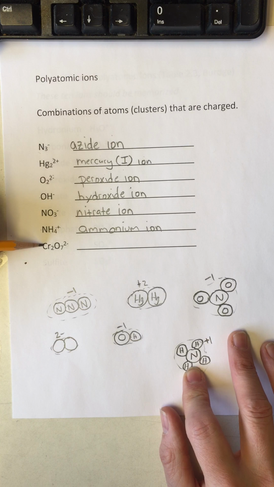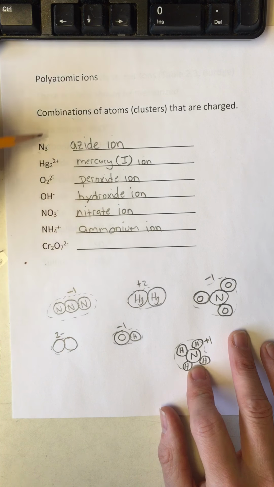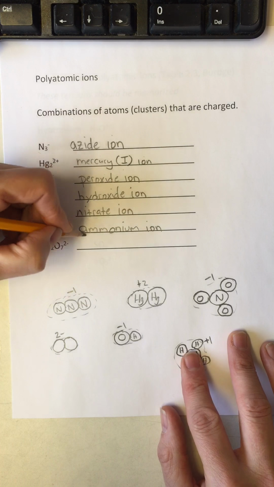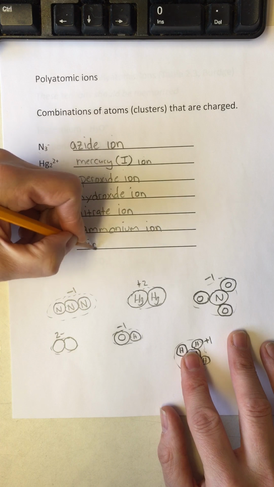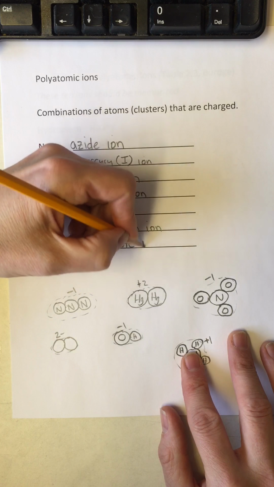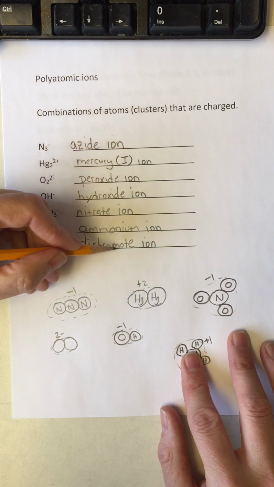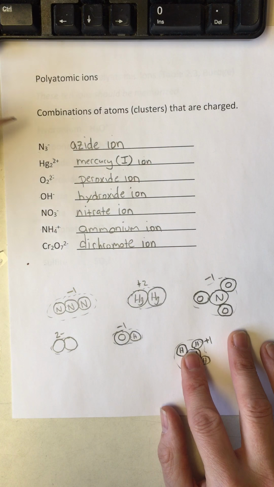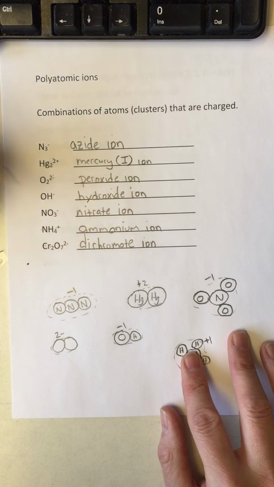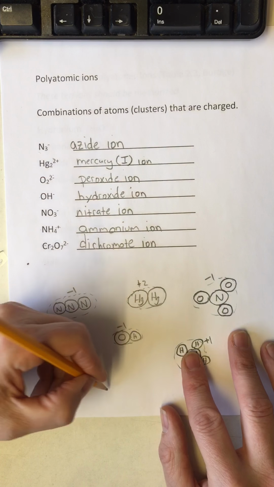And just to show you, it can get more complicated. I'm not really showing you very complicated ions. They can get much more complicated, but this one's a little bit more. This is called the dichromate ion. Di meaning 2. Notice this one ends in -ate, not -ide. The dichromate ion has 2 chromiums and then 7 oxygens and a charge of -2.